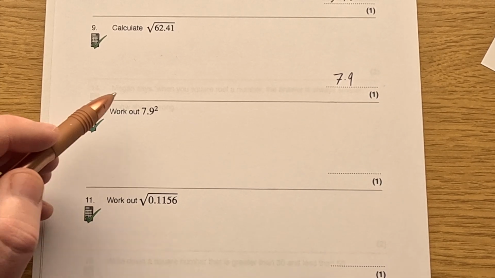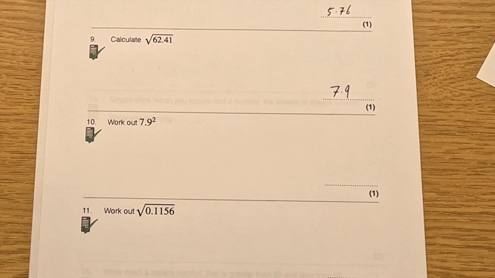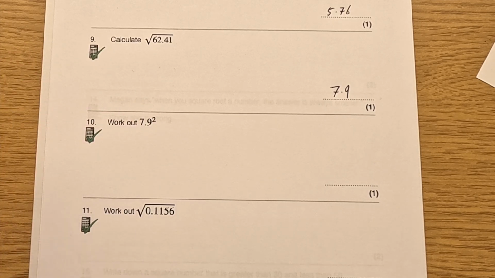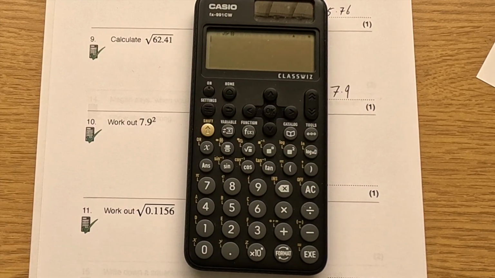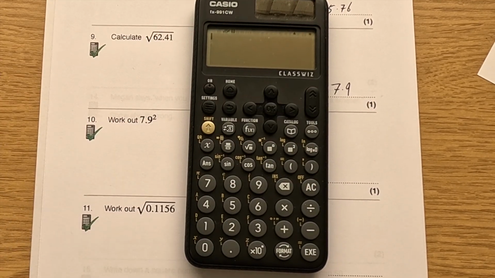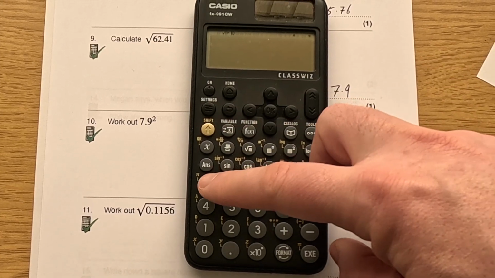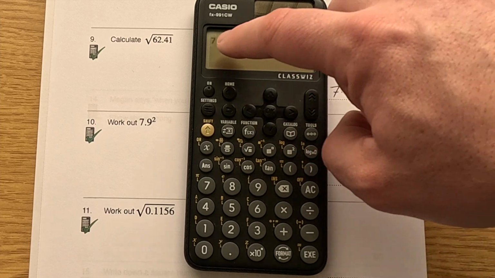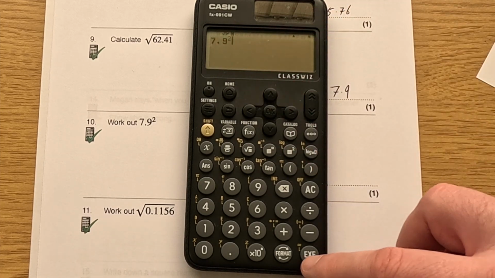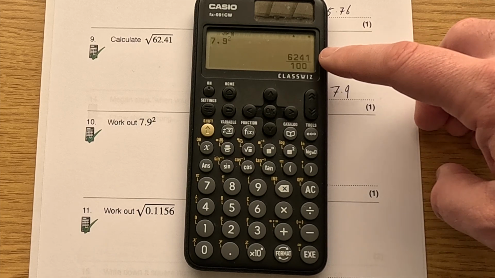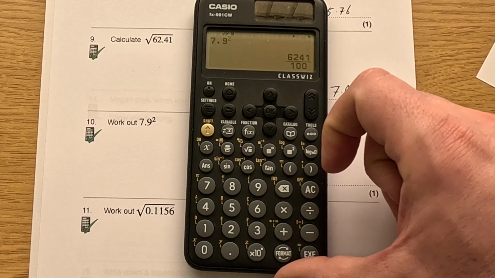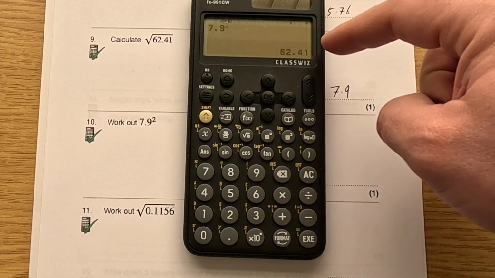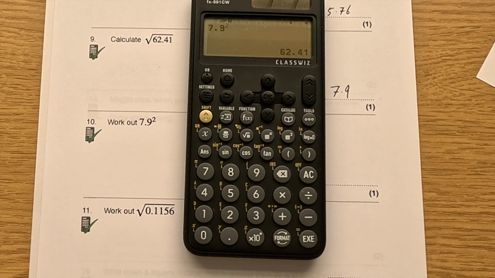So question number 10, we've been asked to work out 7.9 squared. So again, we could type in 7.9 multiplied by 7.9, and that would give you your answer. But I'm going to press that squared button because I like to press it, it's a bit quicker. So I'm going to press 7.9 and then the squared button, this little button here. And if I press it, it comes up as 7.9 squared. And again, I press equals, and it comes up as 6,241 over 100. So then I press format, scroll down, press decimal, and it comes up as 62.41. So 7.9 squared is 62.41.